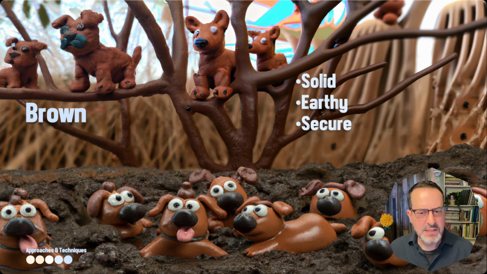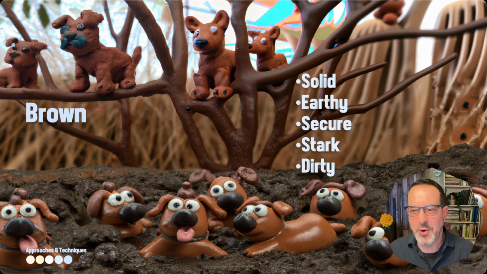Brown is a composite color, so it's a mix of pigments. It's a blend of primary and secondary colors. It's essentially an orange. It's made by combining red and yellow and black mostly. And sometimes it can feel stark. Sometimes it's considered dirty or yucky or associated with poo. So be careful when you use it.